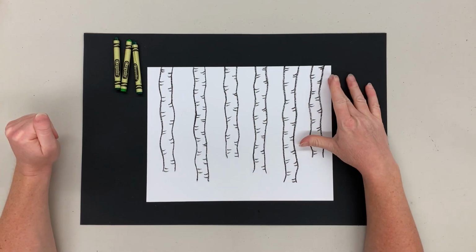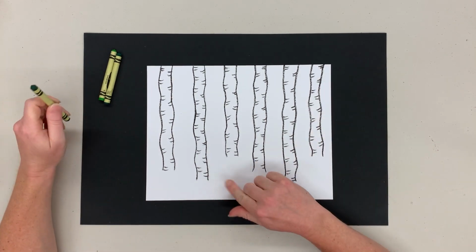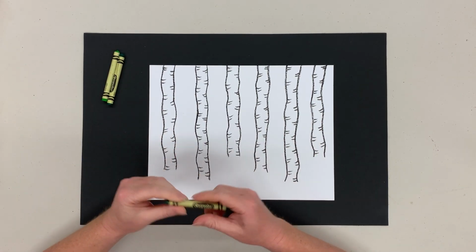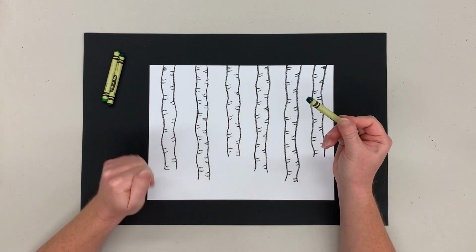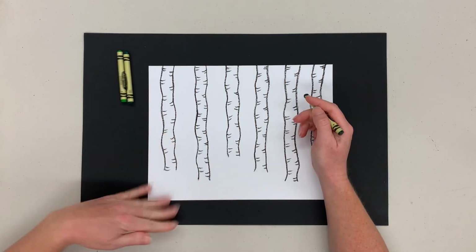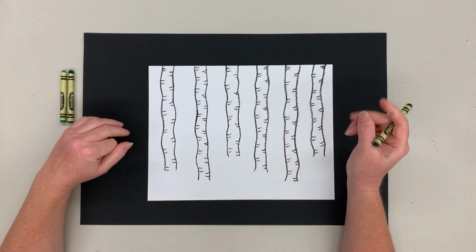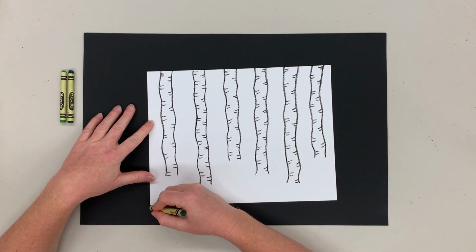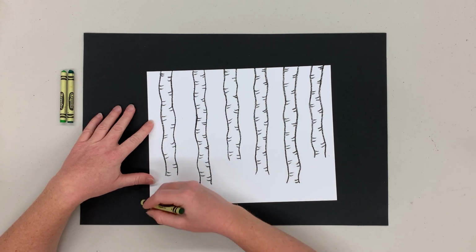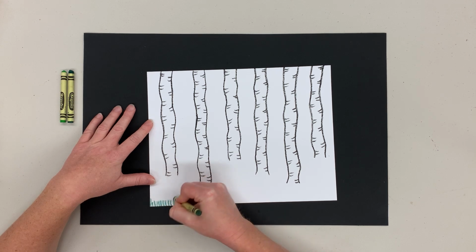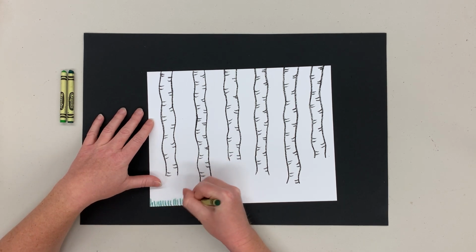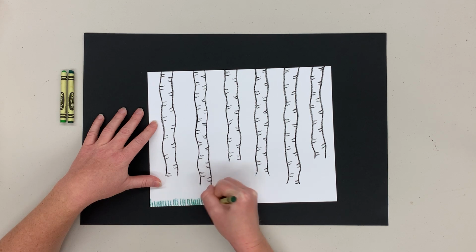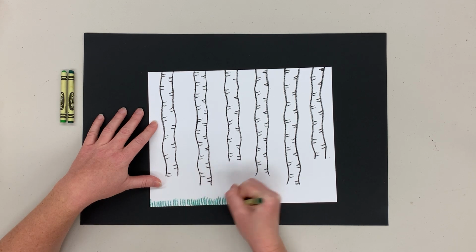So I think I'm gonna start with the dark on the bottom. The pine green was my darkest green, so I'm gonna start with that. And what I'm gonna do is instead of just coloring, I'm going to make little blades of grass, to create a fun texture. So I'm just gonna make a line of grass here at the bottom.